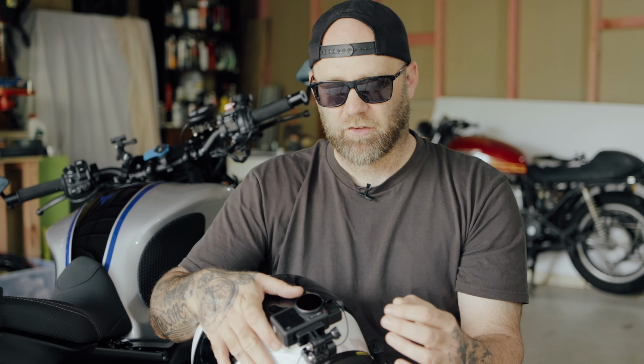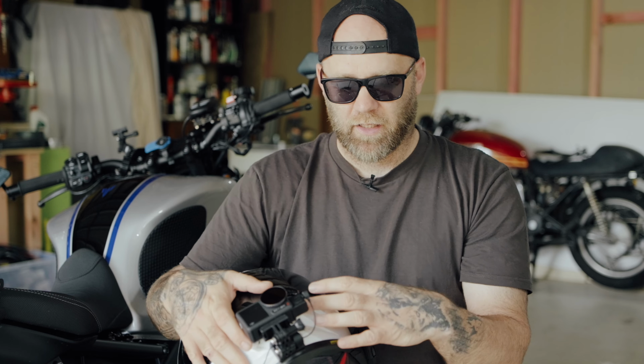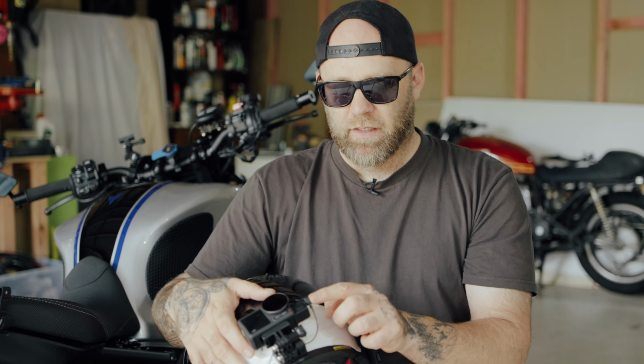Now with the microphone, I'm using the DJI Osmo mic adapter. It's the standard one. It's a pretty cheap unit, and it plugs straight into the side of the camera. It's not like an external thing or anything like that. And then the microphone I'm using is also a DJI Lav mic.